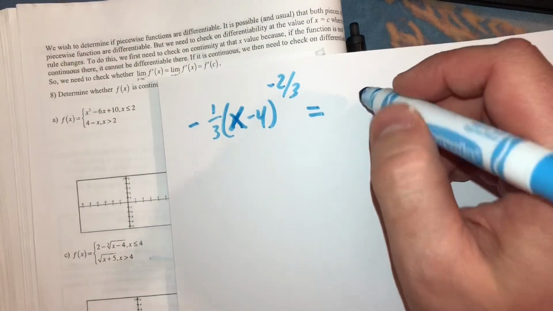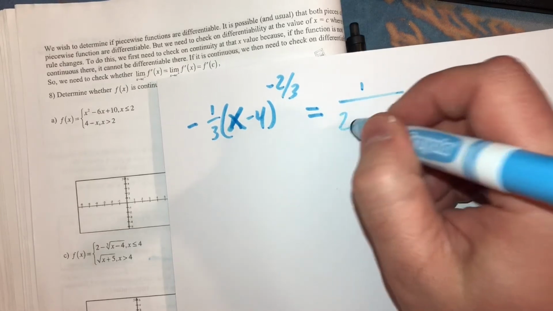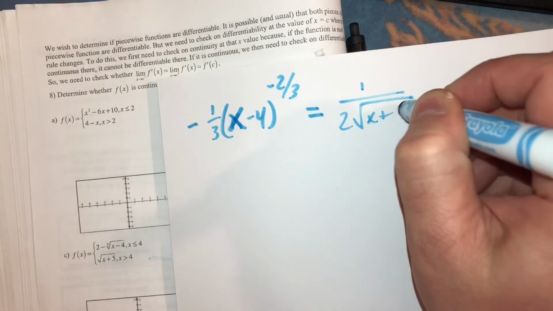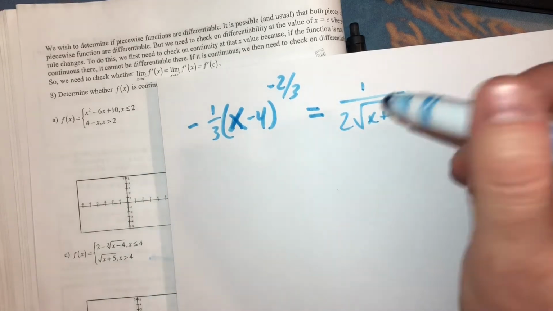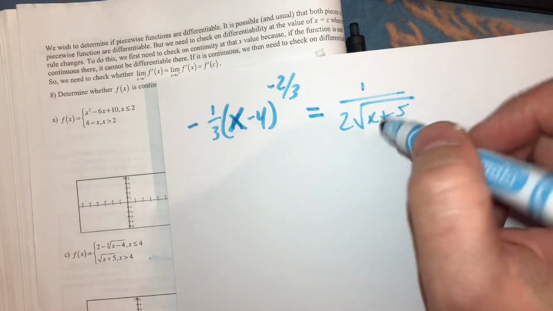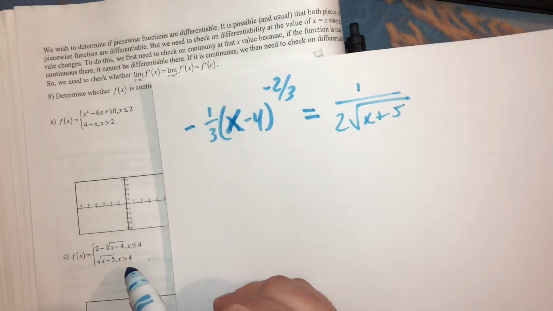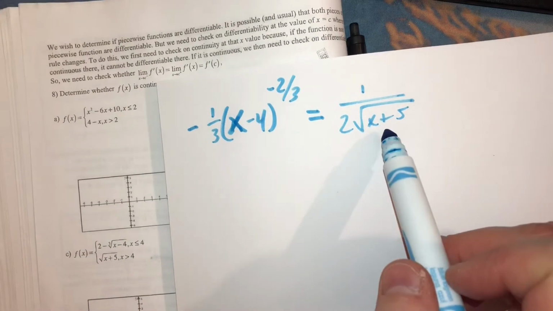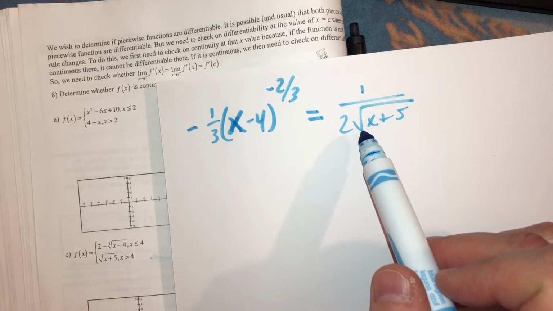And then the derivative of this is going to be 1/2 root the insides, because I've memorized the derivative of square roots. Square roots always do 1/2 root the inside. So this one isn't defined when x is less than -5, because you can't take the square root of negatives.